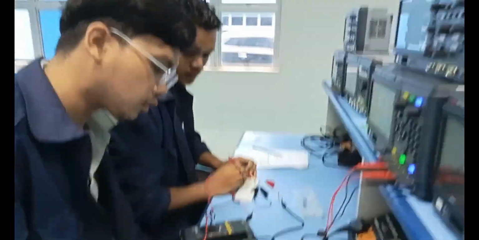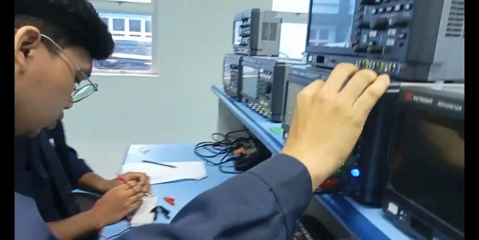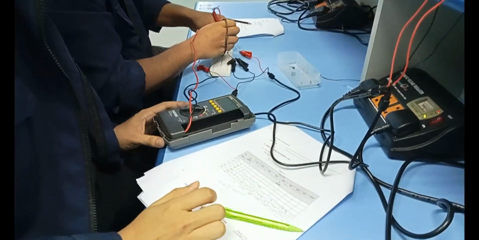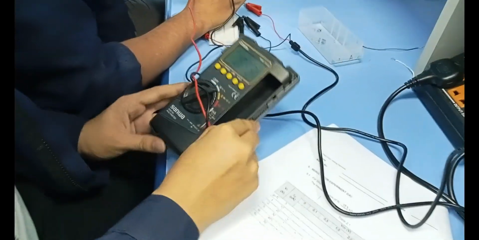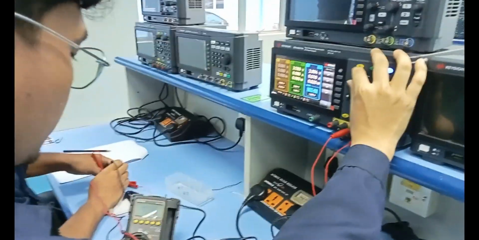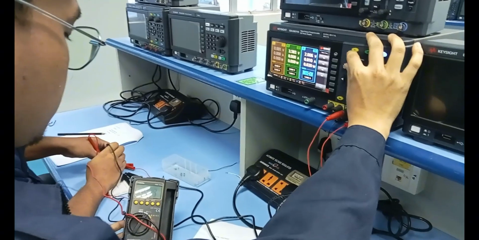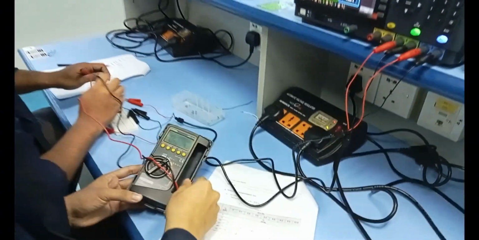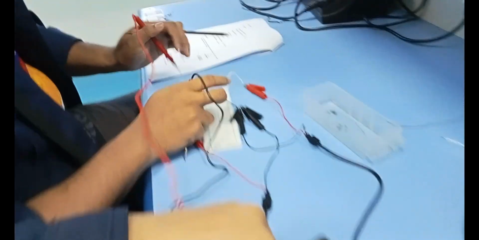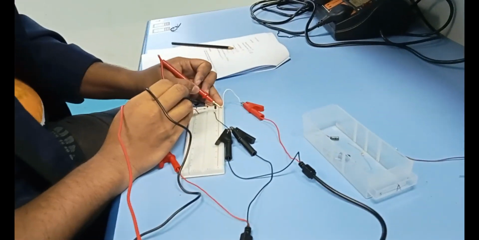Measure for IC for VCE 2.0. First of all, measure the VCE. Okay, so the multimeter can just become 2.00. Okay, break the circuit. Now break the circuit to find the IC.